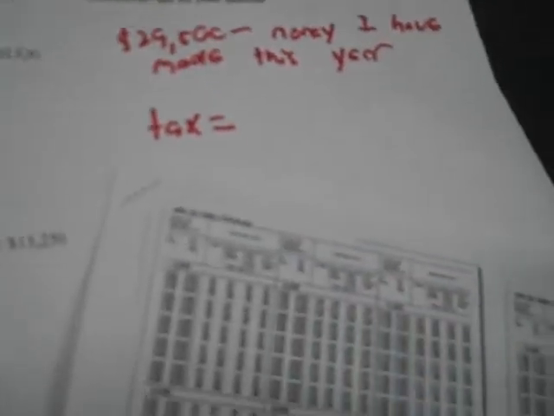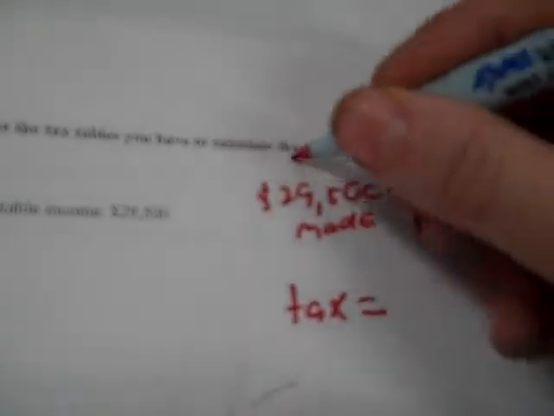$29,500. So what you do, you look up 29,000, the 29, okay? So right here is 29, okay? Right there. Now, here's the amount. So you got 29,000 to 29,050. You can't see it just by looking at the screen. You're going to have to look at your paper. 29,050 to 29,100, and they're all 29,000s. 100 to 150, 150 to 200, 200 to 250, 250 to 300. Okay.